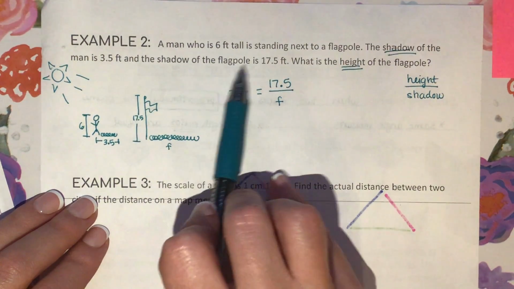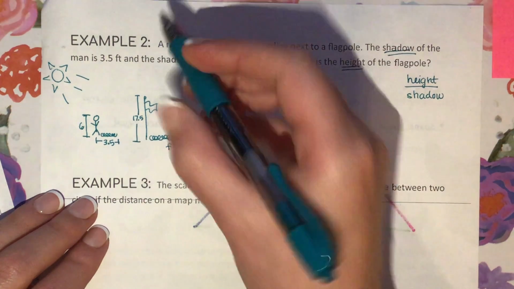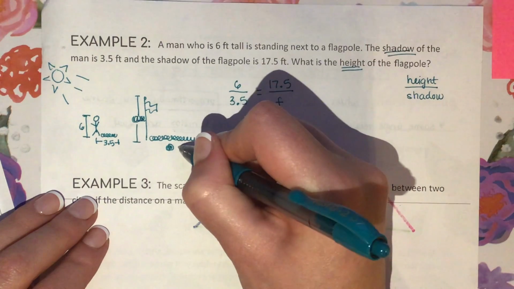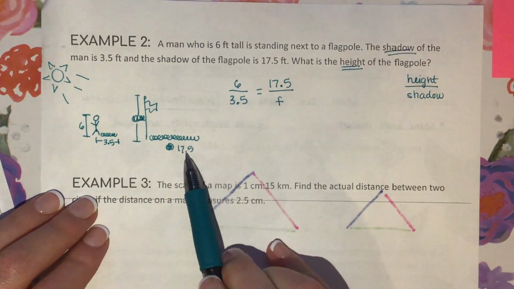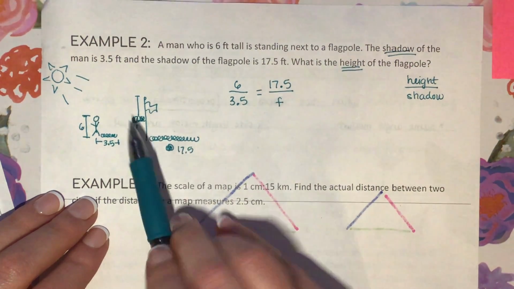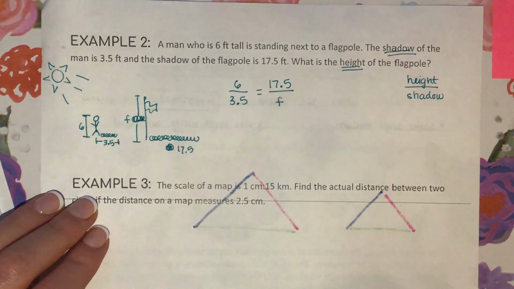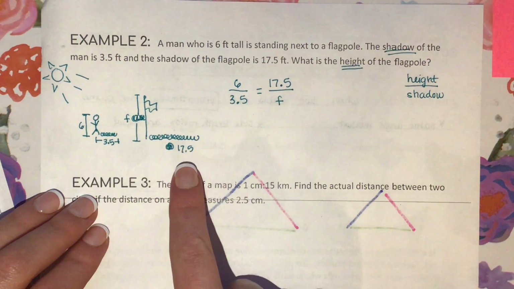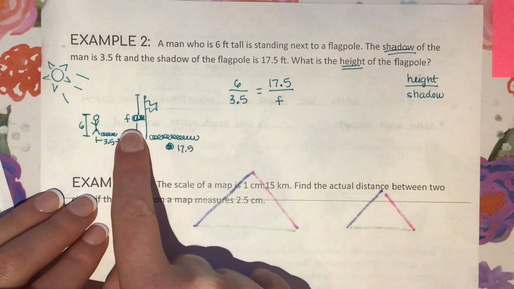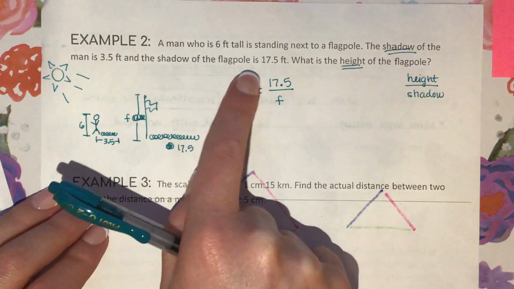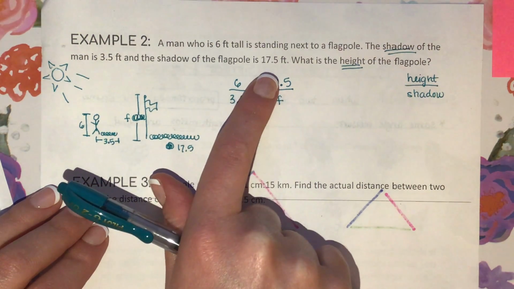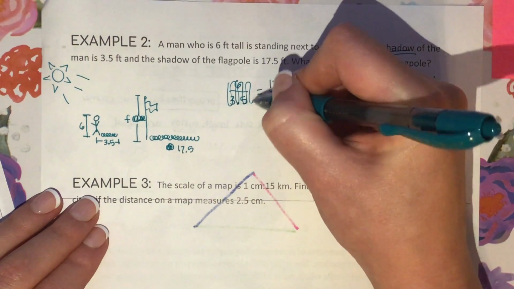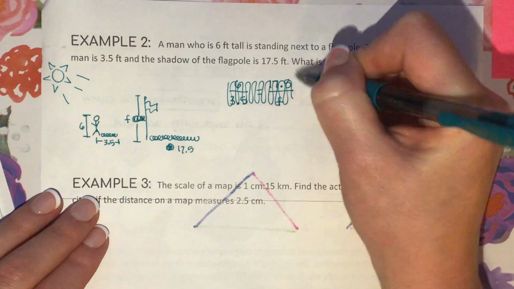This says the shadow of the flagpole. I am so sorry about that, you guys. So we need to flip-flop these two. Down here is the 17.5, and up here is the variable. I am so sorry about that. Error. So I accidentally labeled the height as 17.5, but right up here it says the shadow is 17.5. And I was looking at my work that I did beforehand, and I'm like, this isn't matching. So what's up with that? But I'm happy I caught it when I did.